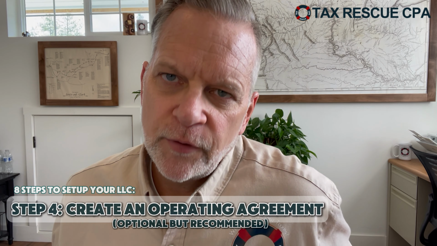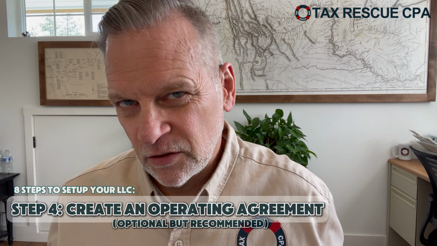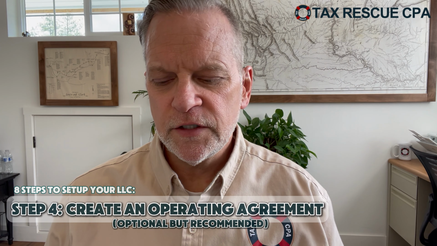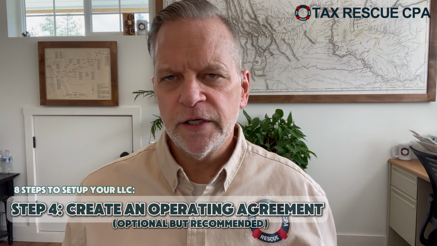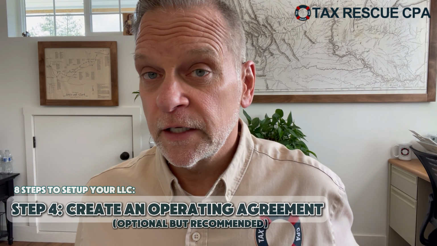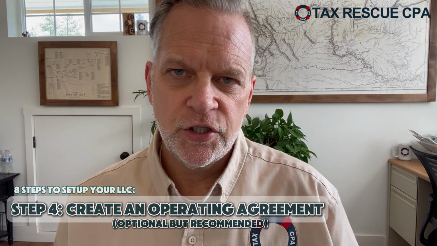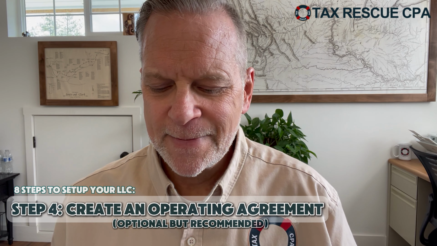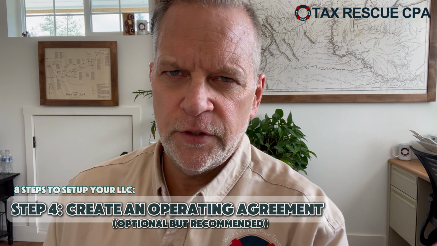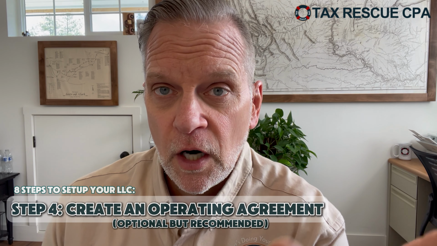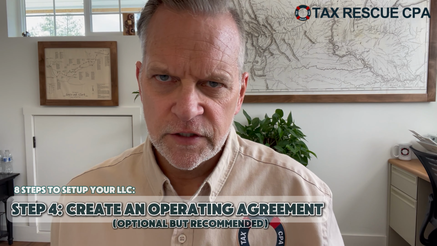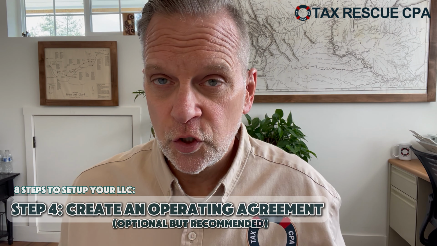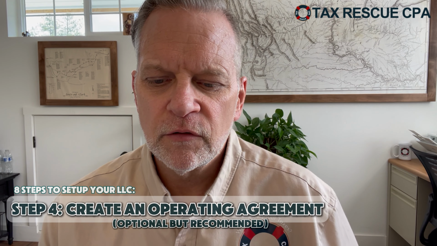Step 4 is to create an operating agreement. It's optional, but maybe you need to do it. This is mainly for multiple member LLCs, because the operating agreement is going to outline things like ownership and management structure of your LLC. You can also put in elements about the percentage of income, like if you split this out and it's not 50-50 or split evenly, you can designate this in the operating agreement.